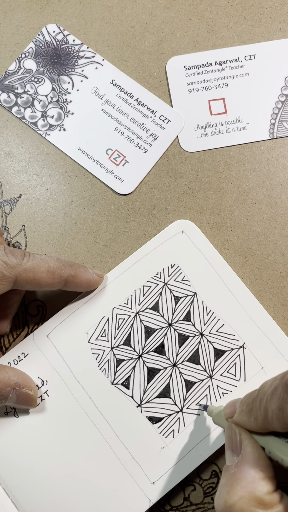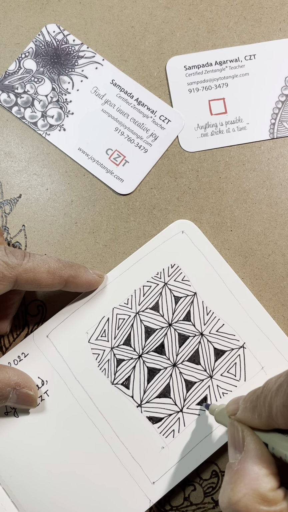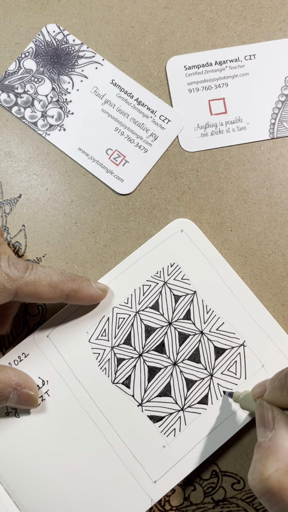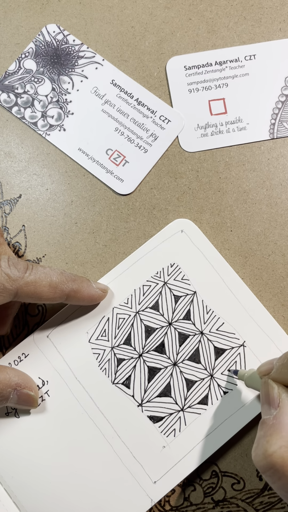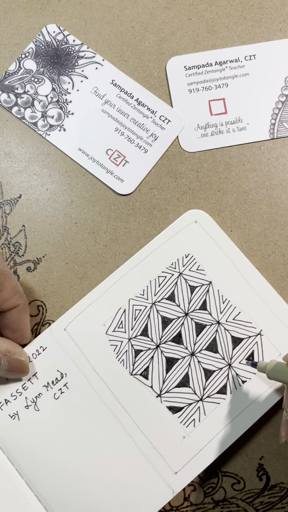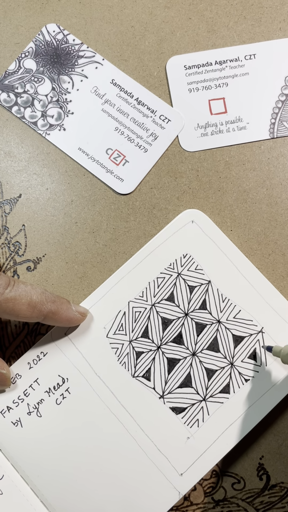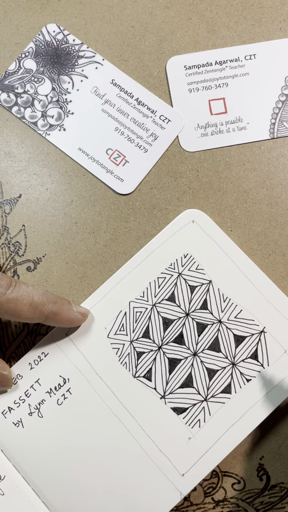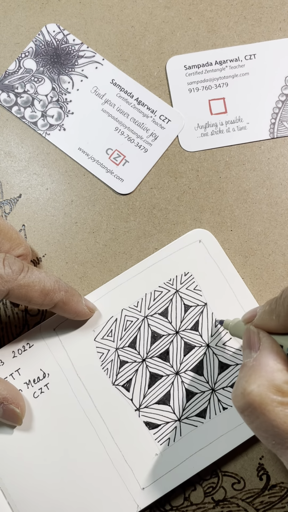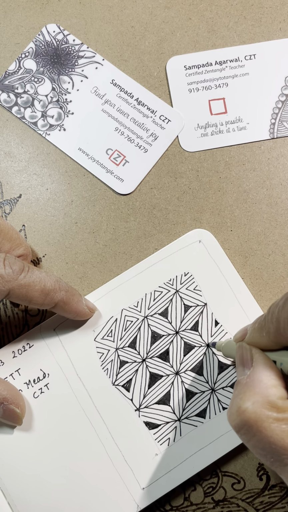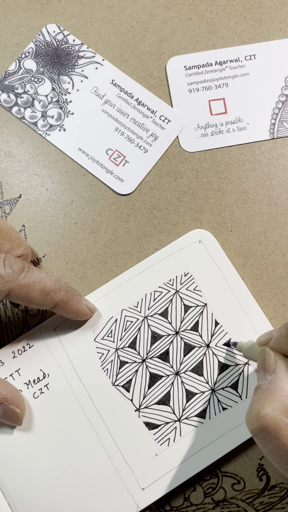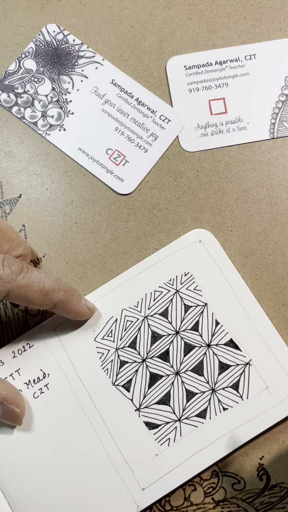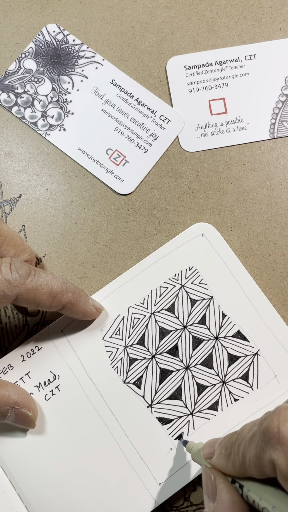Right? So this is what I'm doing with FASSETT. So this is the tangle FASSETT. And I'm going to try to fill in and finish as many of these triangles as I possibly can.